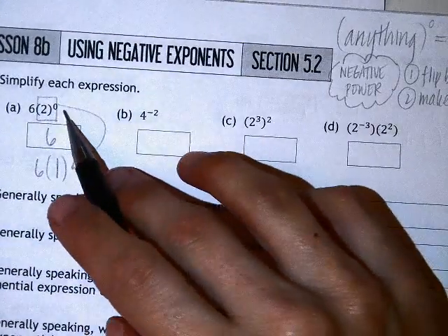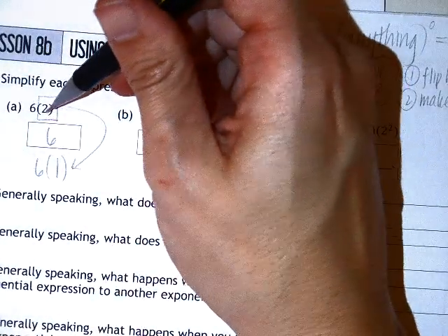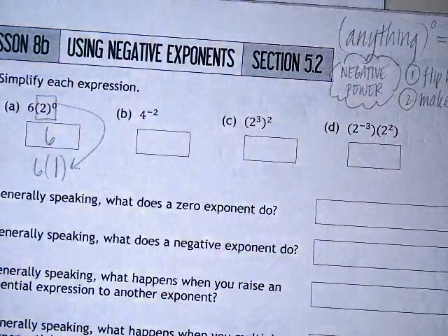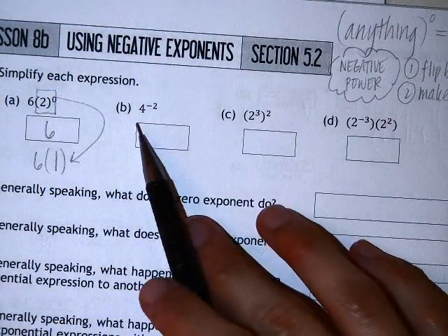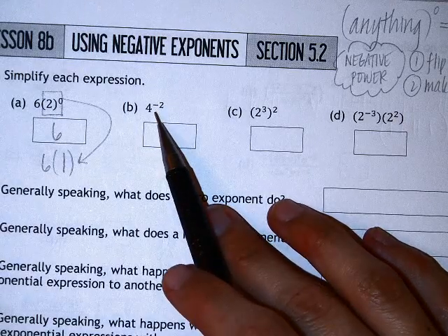It's important to note that just because there's a 0 power doesn't mean the whole answer is 1. It just means whatever the base is that's being raised to the 0 power can be substituted with a 1 instead. The other rule comes up in something like letter B, 4 to the negative power, or 4 to the power of negative 2.